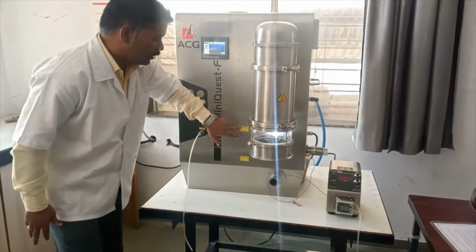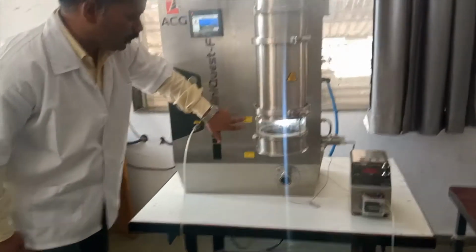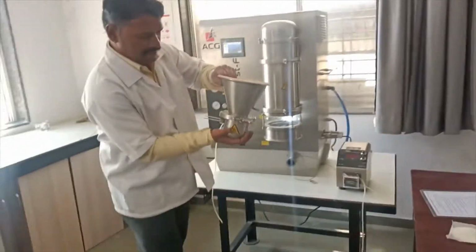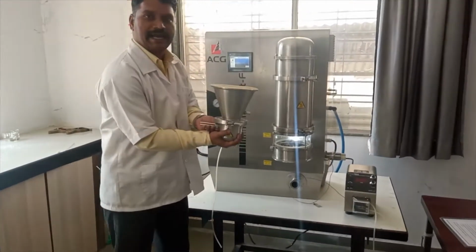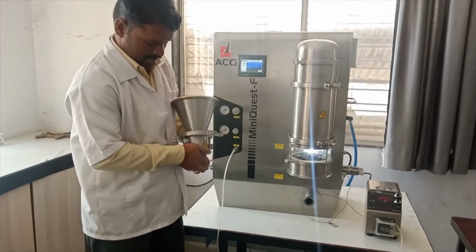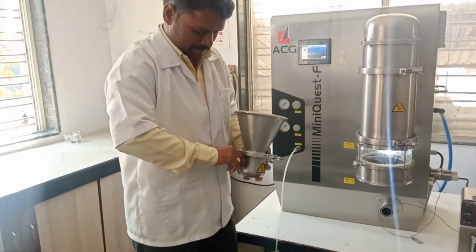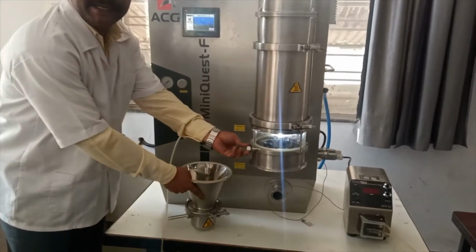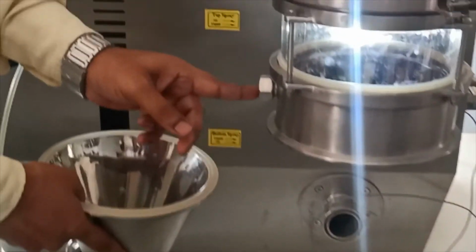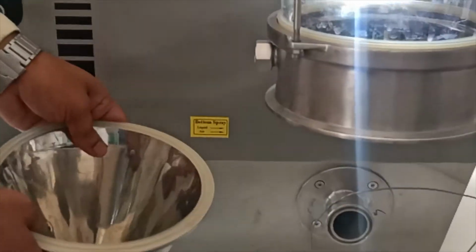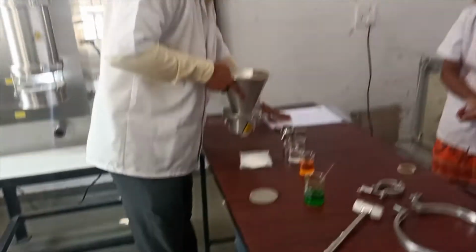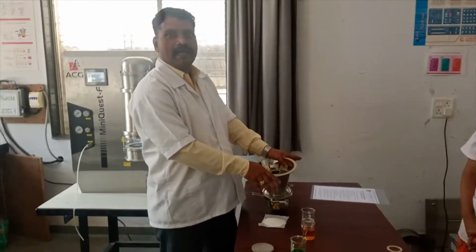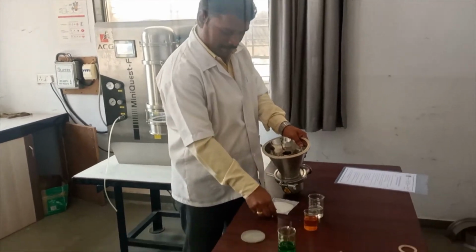Okay, remember the difference between top spraying and bottom spraying. You can see here the position of the gun at the bottom side. And here you are using a demo instead of the gun position. Now, how to charge the material in this chamber.